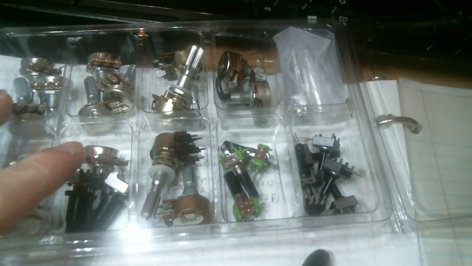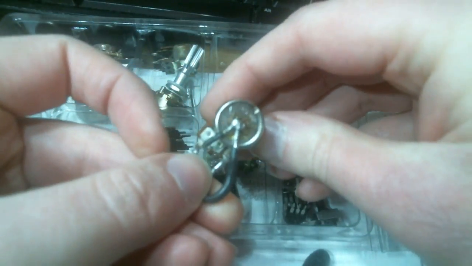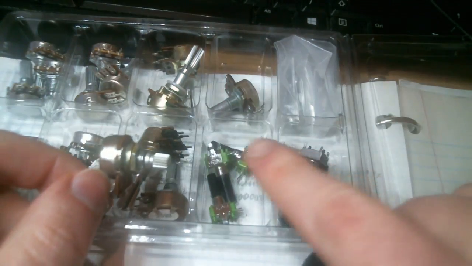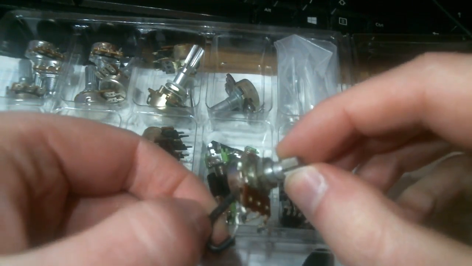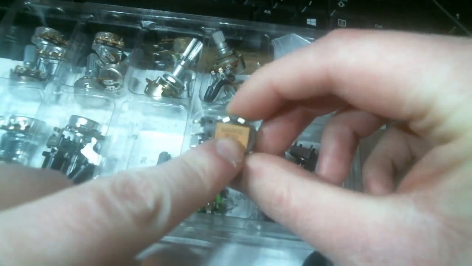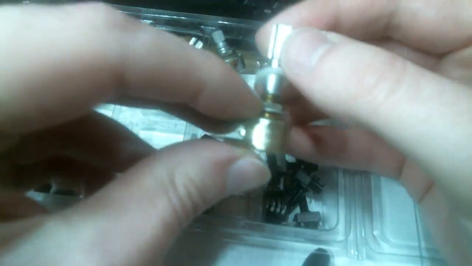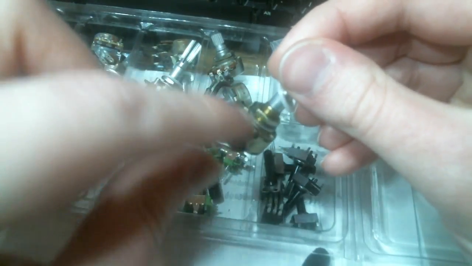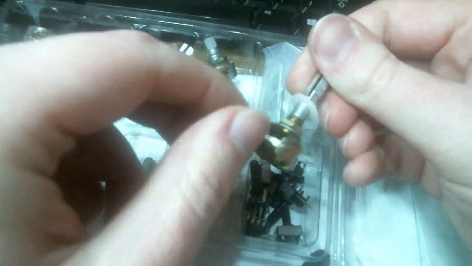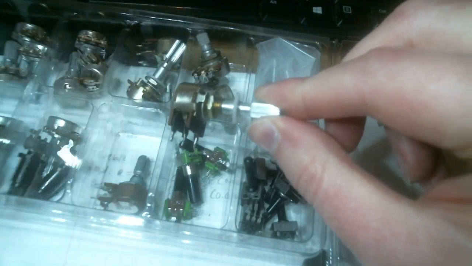And you get some fun pots in this too. So like this is a 500K type A pot, which I believe is the log that goes in a hump. This is a 50K. Also type A. Can't really read it, but that says type AX2. And that means there are 2 gangs. And each group of this is a gang. So this would be used in like a stereo where you need one knob controlling 2 channels.